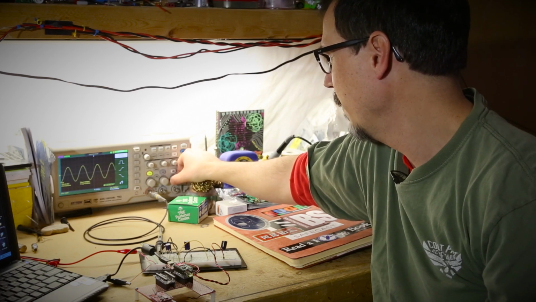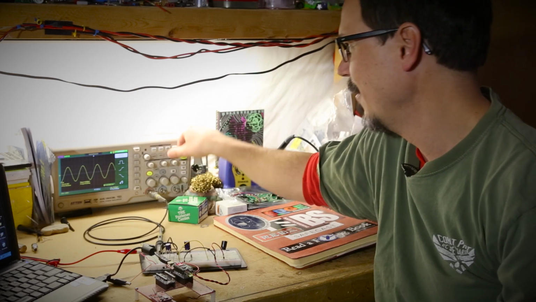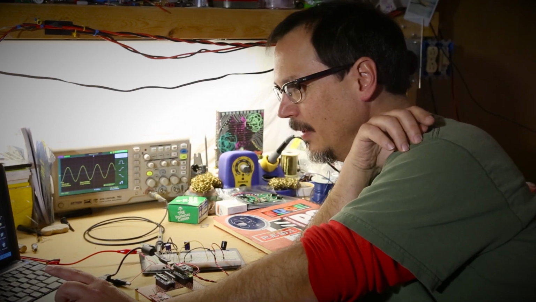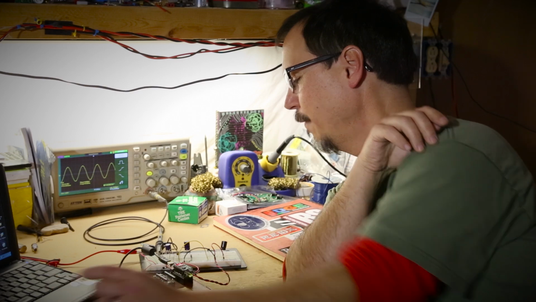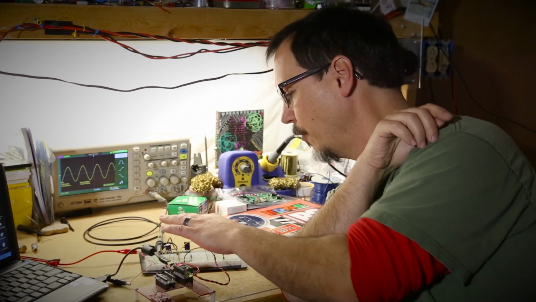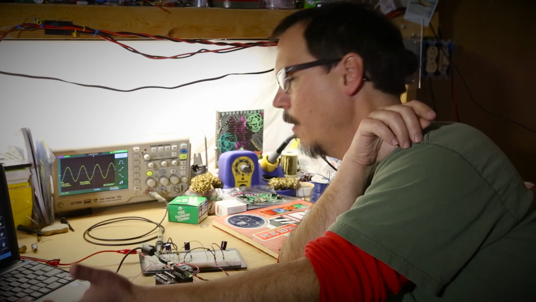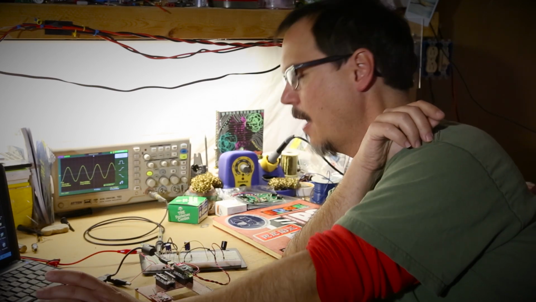But it goes down quite a bit. It was at 11 volts. Now it's at about 7 volts. So I'm nearing the low frequency cutoff for this thing. And that's going to be a direct result of that bypass cap. So the low end is less than 50 hertz, so that's not bad.